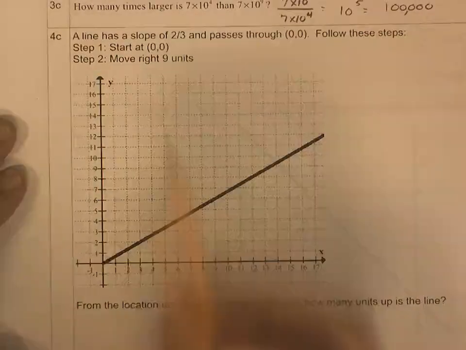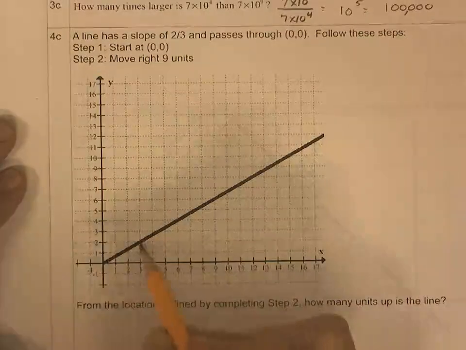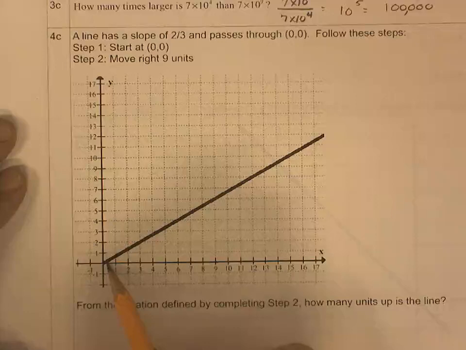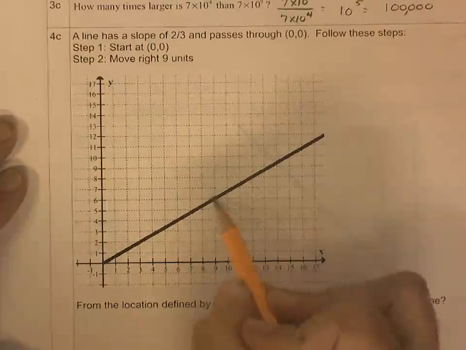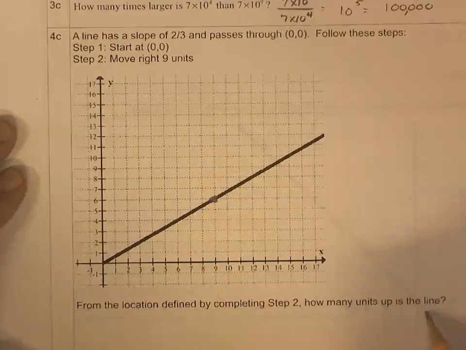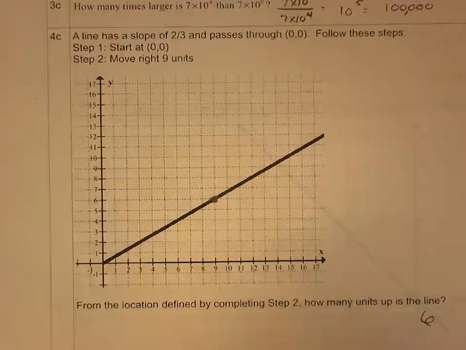A line has a slope of 2 over 3. Is that correct? 2 over 3, yes. It starts at 0, 0. If you go right 9 units, how far up is the line? The line is at 6. 6 units up.